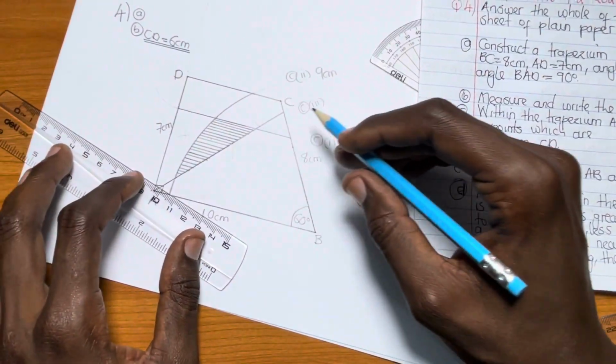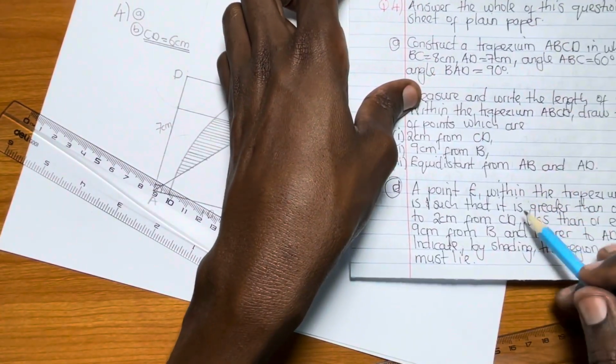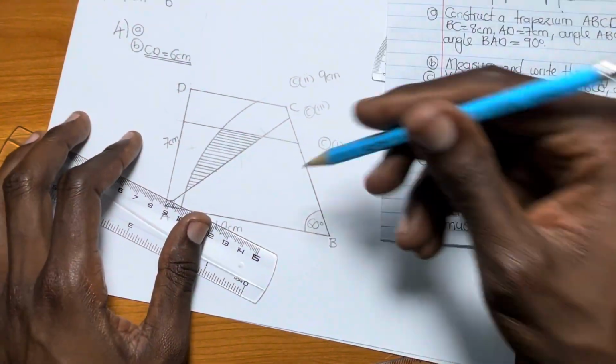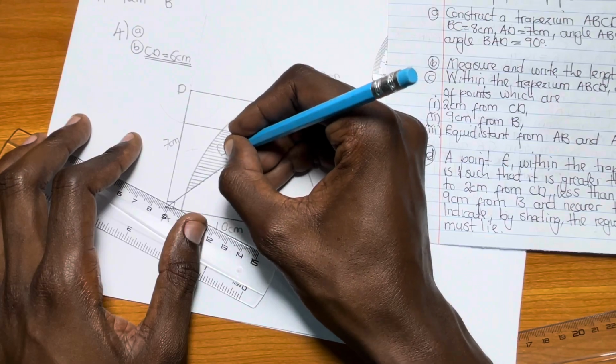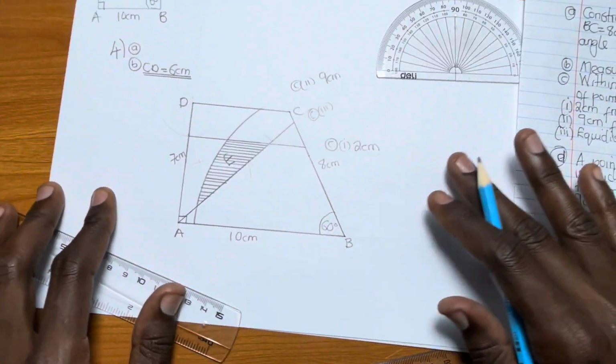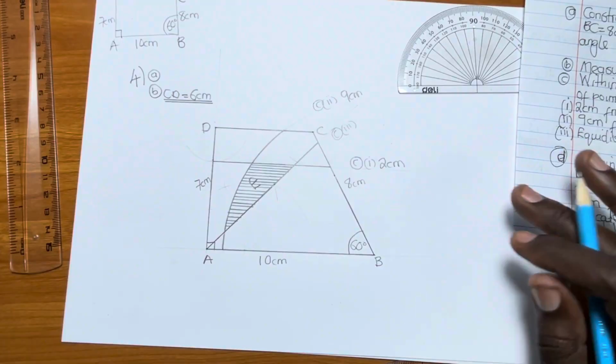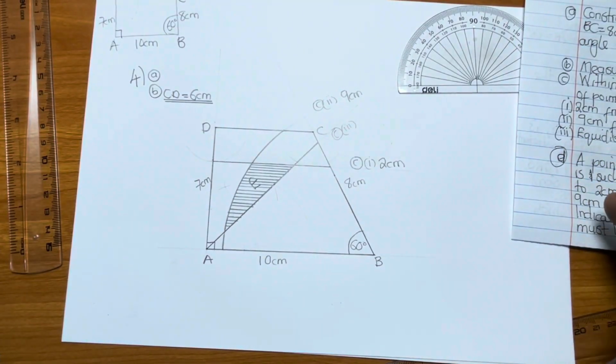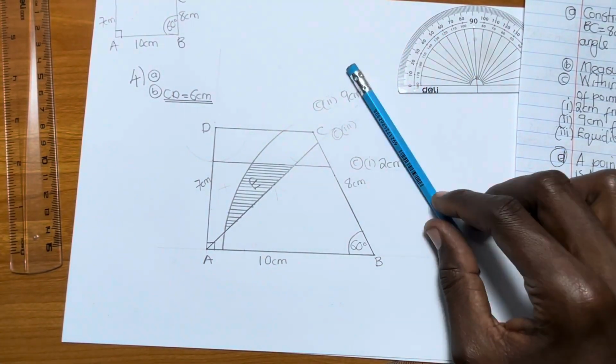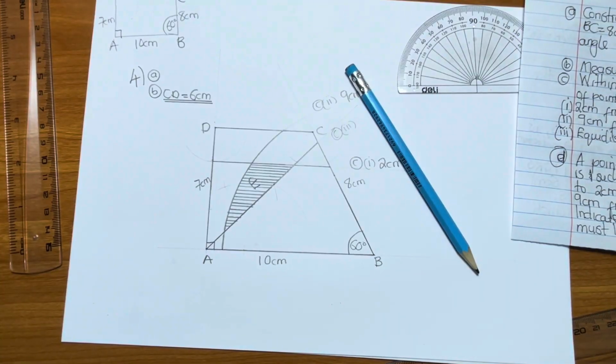Okay, so this is our region. So what is the point? The point is supposed to be E. So inside this region, we're now going to say E. Okay, and we are done with that question. So that is pretty much how you're supposed to answer this question on construction.